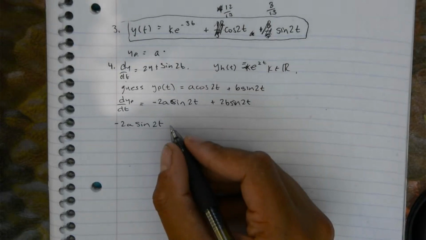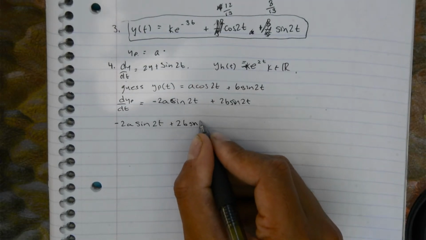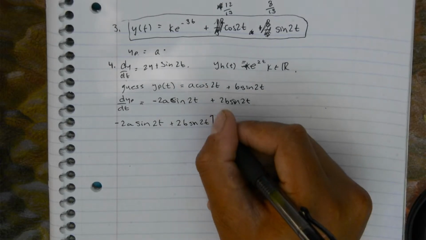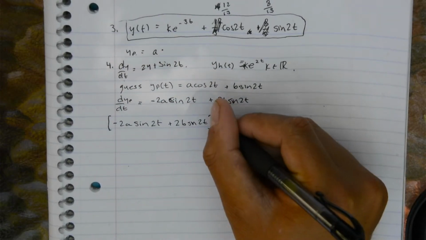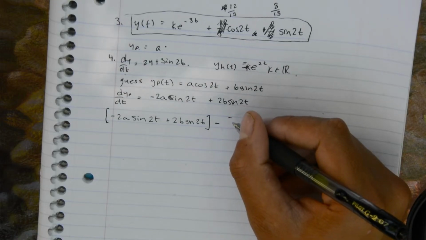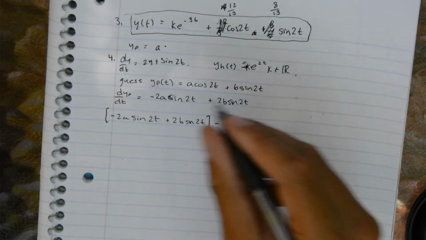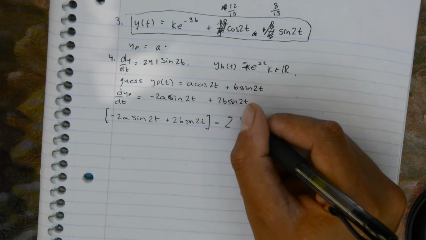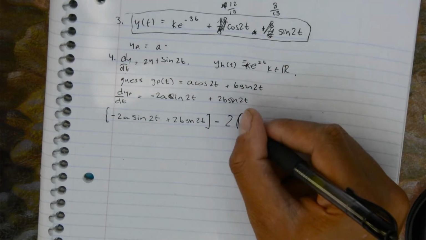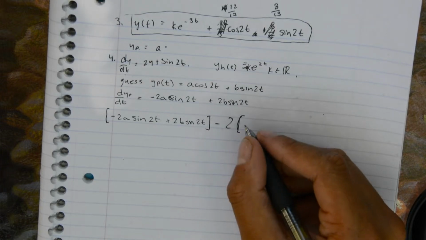Okay, so plus 2b sine 2t. Now we're going to get minus 2 times yp of t.